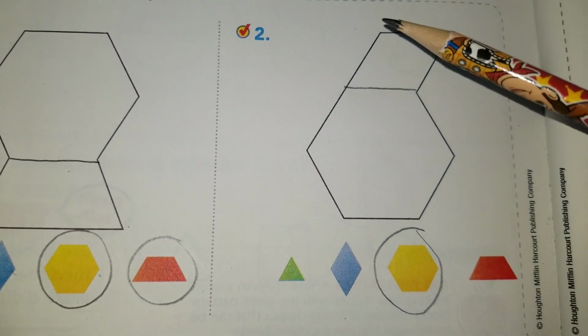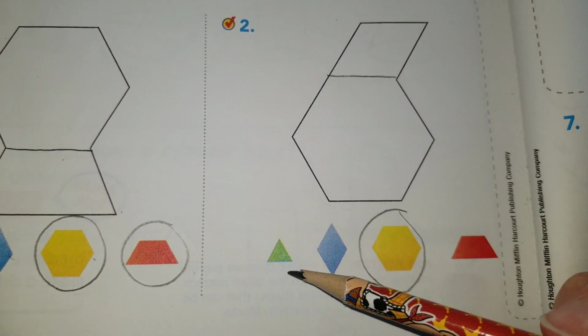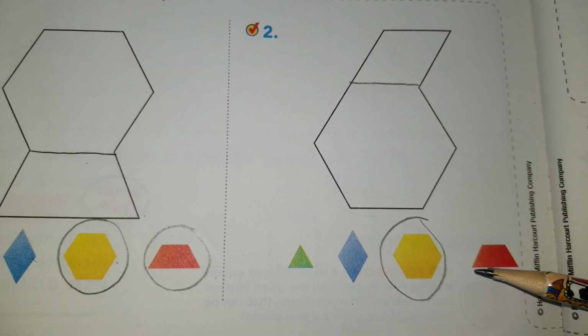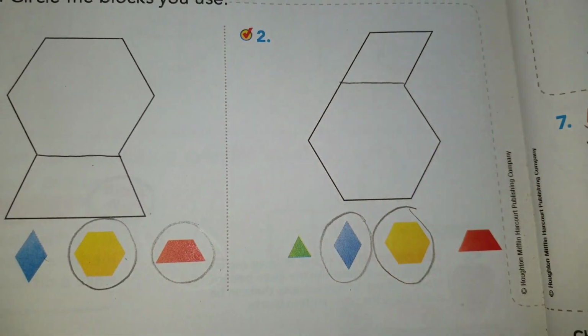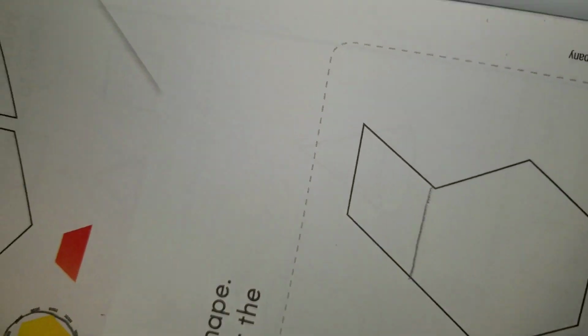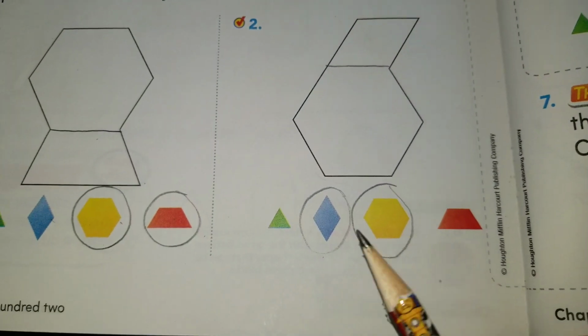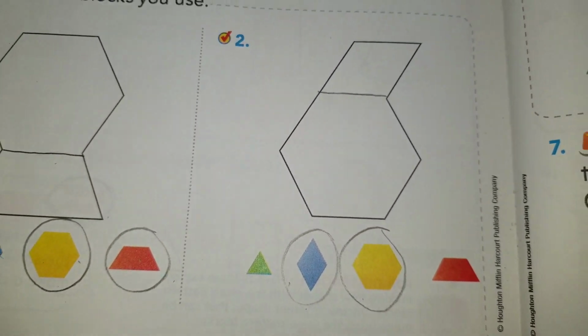And now, what other shape do you have over here on the top? Is it a triangle? Is it a rhombus? Or is it a trapezoid? It is a rhombus, right? And if you move your book around, you can see it. You can see it right there. Looks like a kite. So the shapes that we use on this shape were the trapezoid and the hexagon.